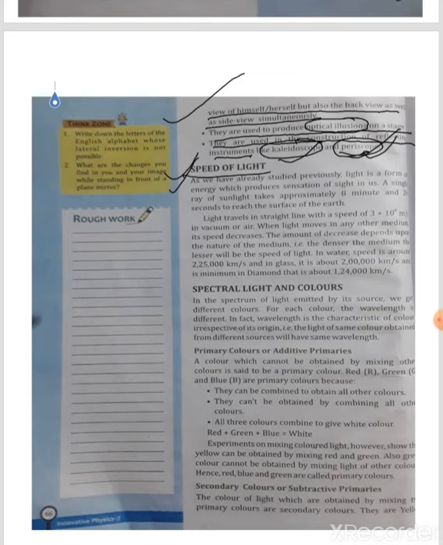Speed of light means how fast light can move. As we have already studied previously, light is a form of energy which produces the sensation of sight on us, means sensation of vision. Light helps us to see things. That is why in the dark we are not able to see, but in the day when there is sunlight we can see the things around us. So light is helping us to see things, isn't it?